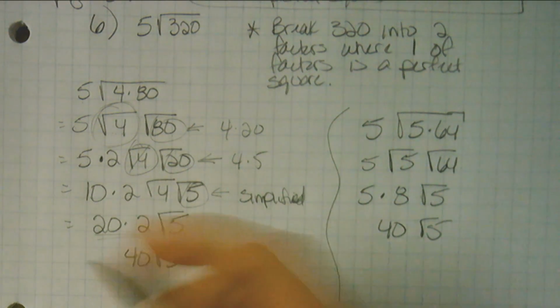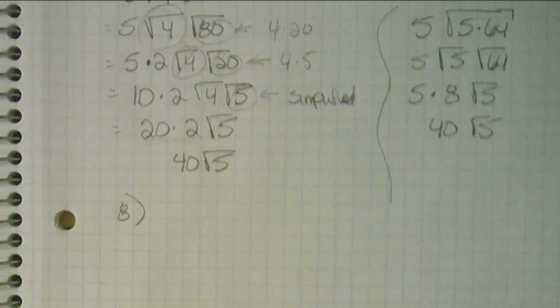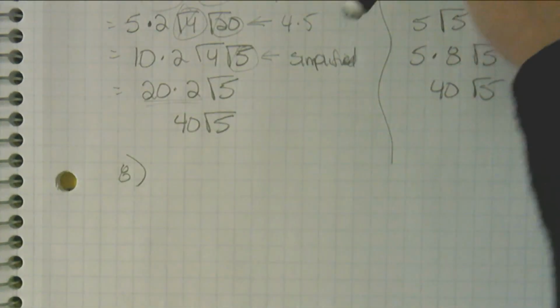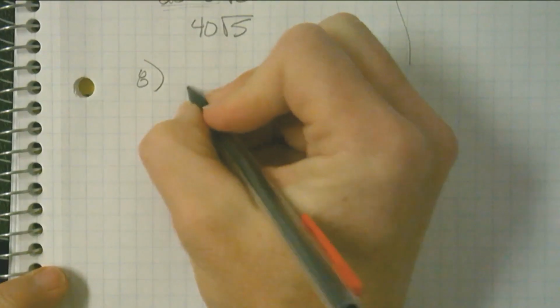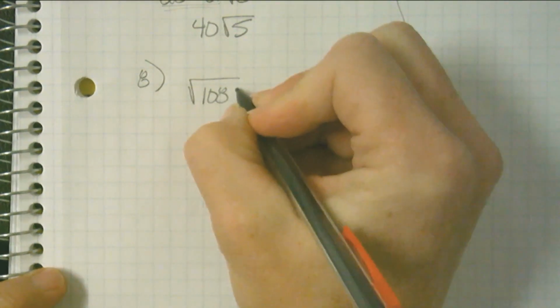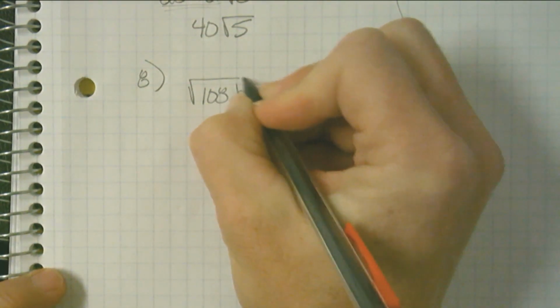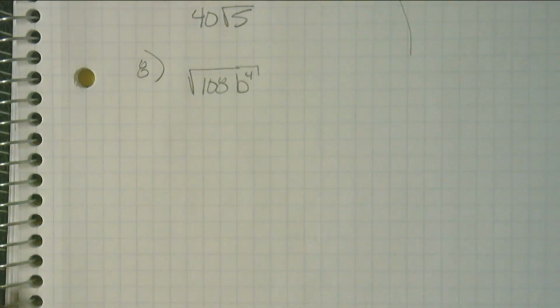Serena? All right, let's take a look at 8. It's going to have some of the same process, but they're a little different. Okay. If I take a look at 8, 8 says I have the square root of 108 times b to the 4th. All right, so what perfect square do I know is a factor of 108? Ashton? You could do 4 times 27. All right, is there a bigger one?